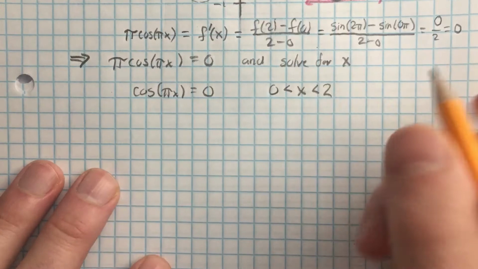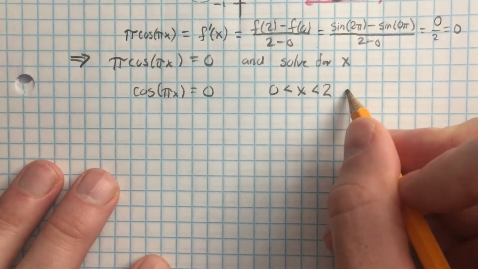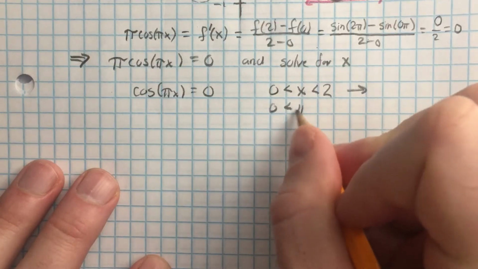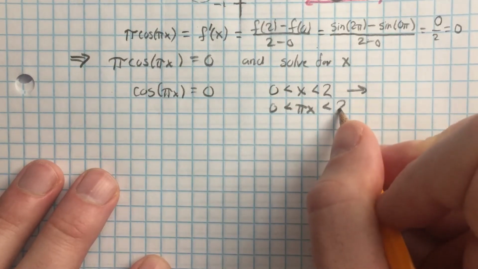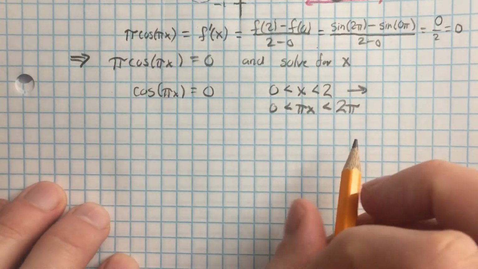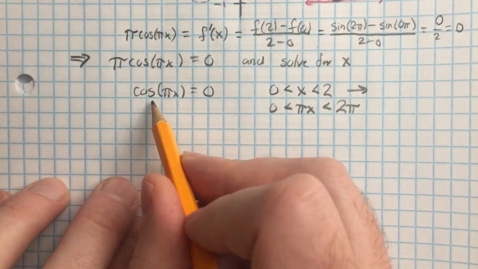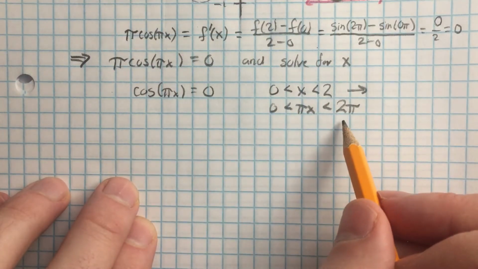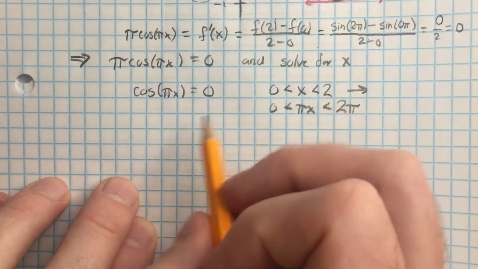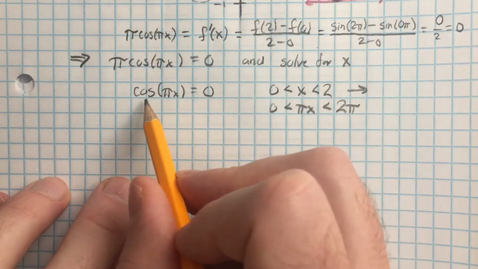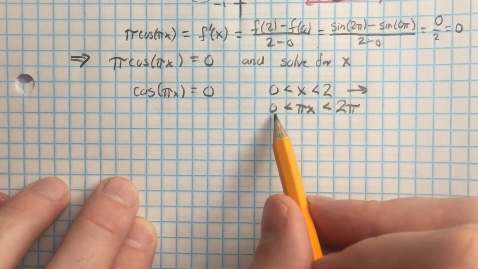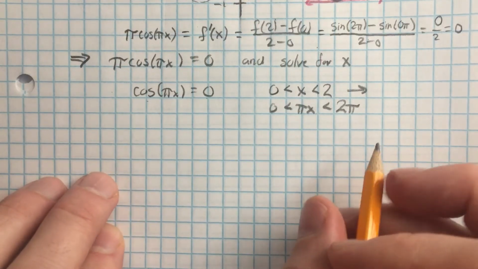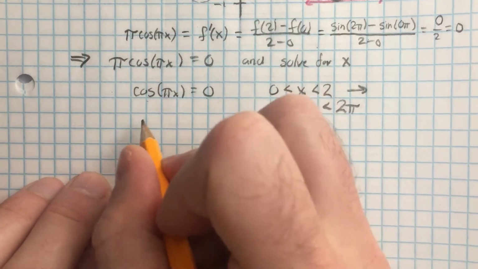But the argument is pi x. So what I'll do is I will multiply this by pi. So I'll have pi times 0 is 0, pi x here, and 2 pi here. So this argument inside the cosine function, the whole pi x, should live between 0 and 2 pi. So what values, what angles do make cos equal to 0 between 0 and 2 pi? It should be pretty obvious, pi on 2 and 3 pi on 2.